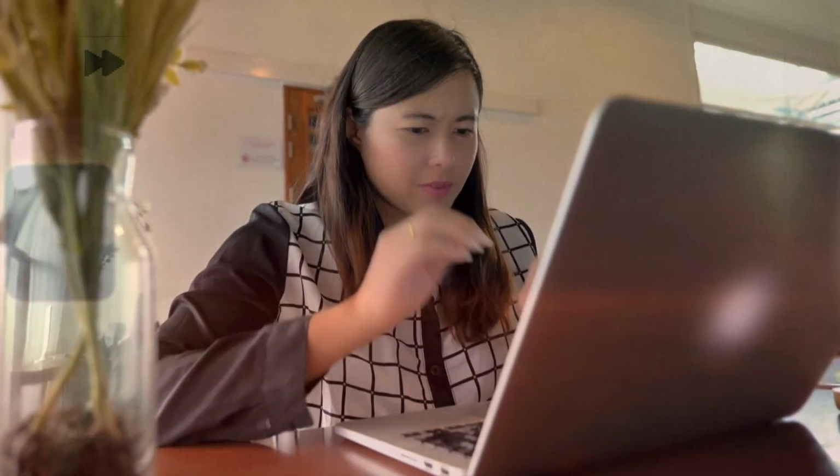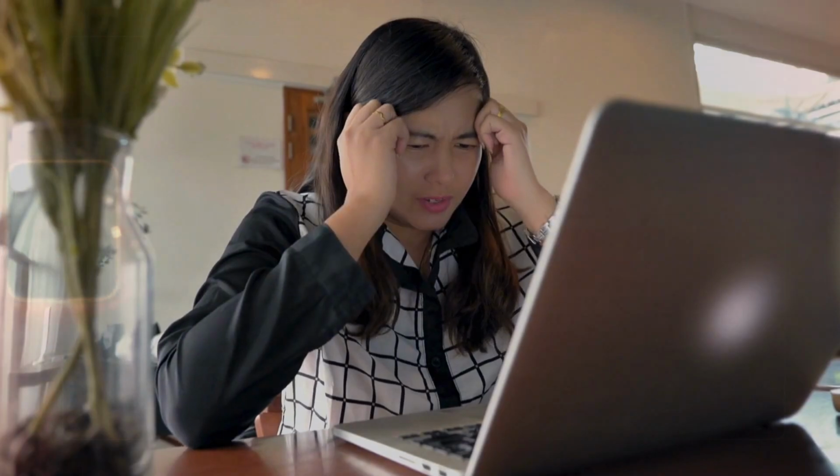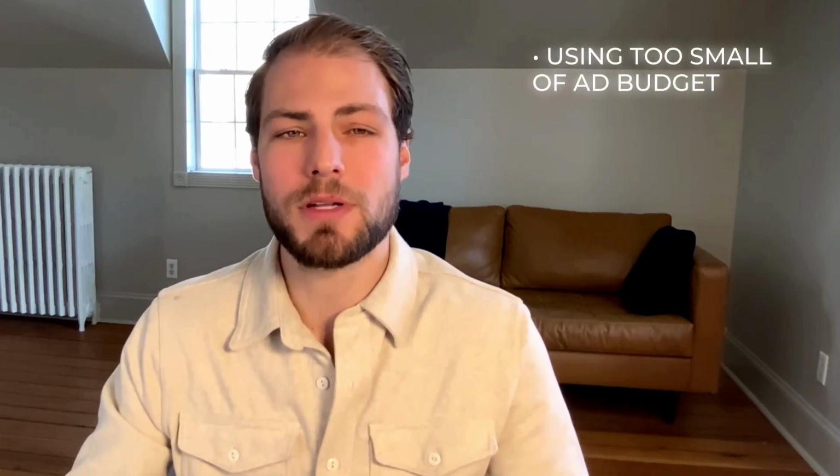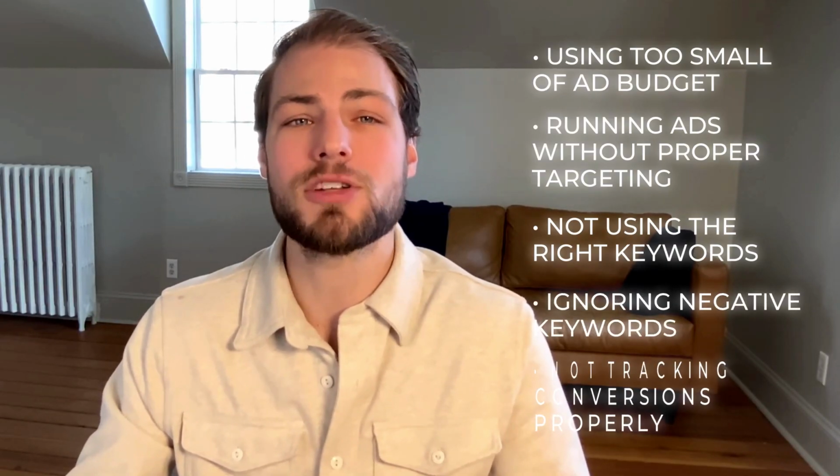If you're running Google Ads and struggling to get quality leads, it's not that Google Ads is the problem. Chances are you're making one of these common but simple mistakes: using too small of an ad budget, running ads without proper targeting, not using the right keywords, ignoring negative keywords, not tracking conversions properly. If any of those things are true about your ad campaign, chances are that's the reason you're not getting good leads.